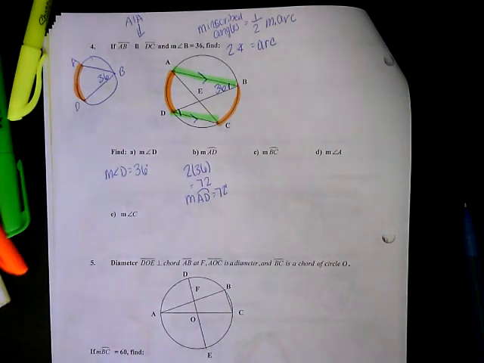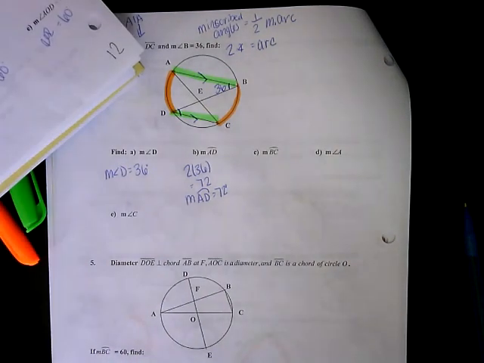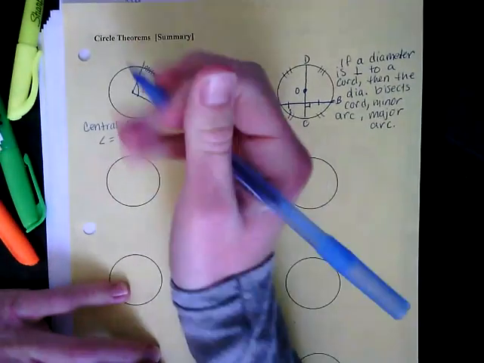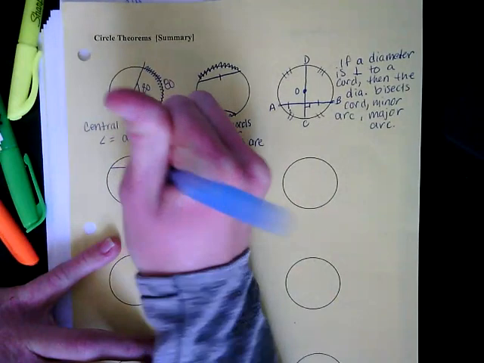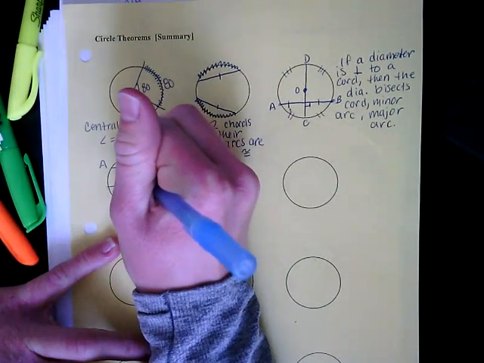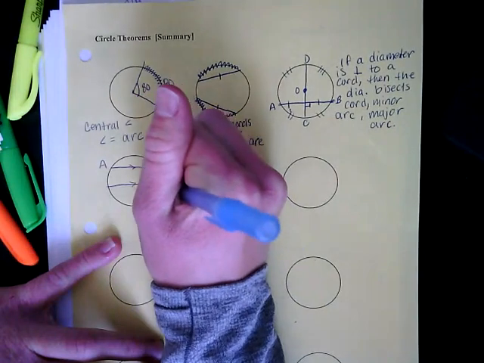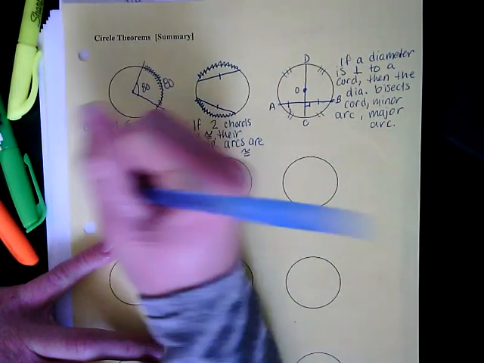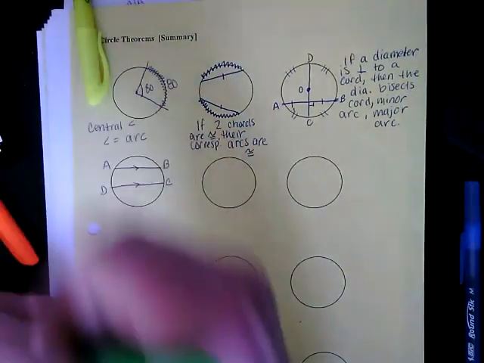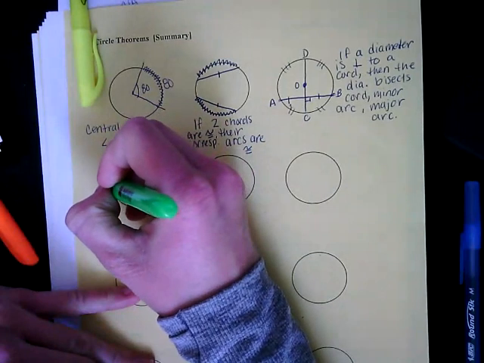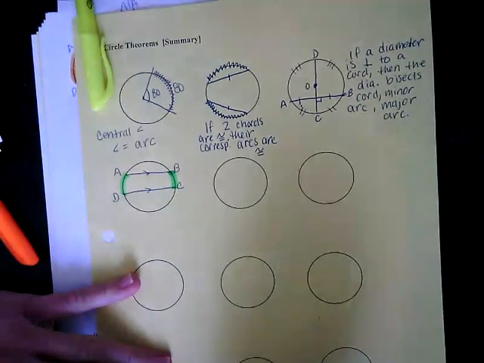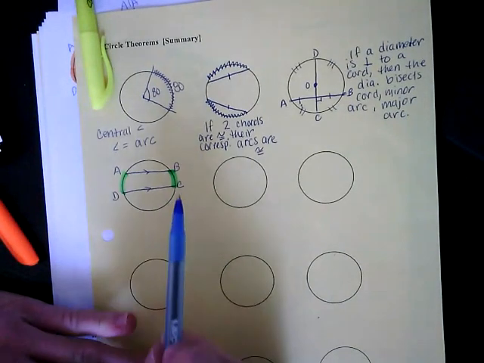If I have 2 parallel lines like we do in this diagram, if we were given AB is parallel to DC, then arc AD is going to be congruent to arc BC. Parallel chords intercept congruent arcs.